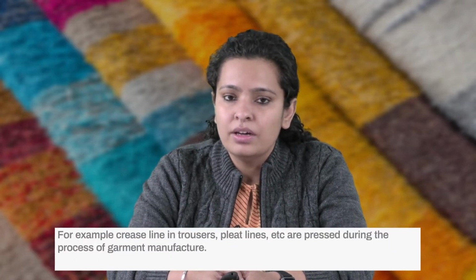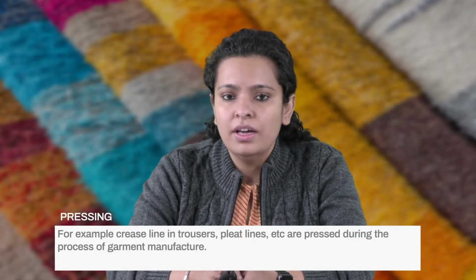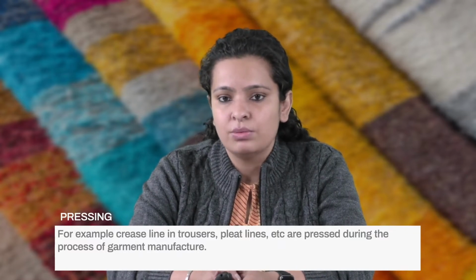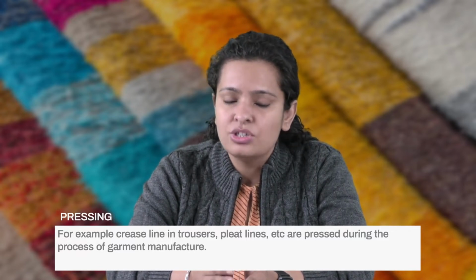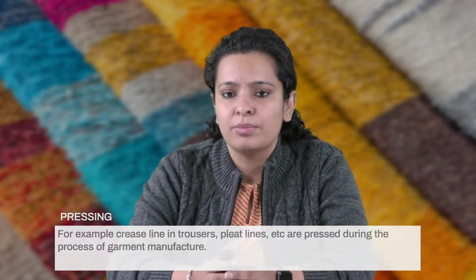For example, in a trouser we have a crease line, or a pleat line on any garment, which are pressed during garment manufacturing. Suppose we are making a trouser, we have a crease line. To make a proper shape of that crease, or any pleat we are making on a garment, we use the pressing technique, using steam pressure or heat pressure.